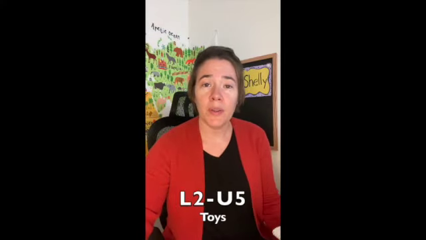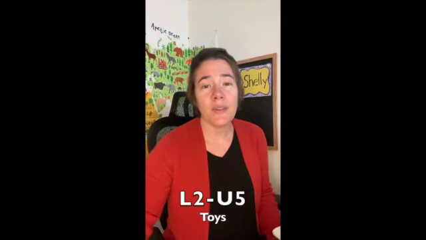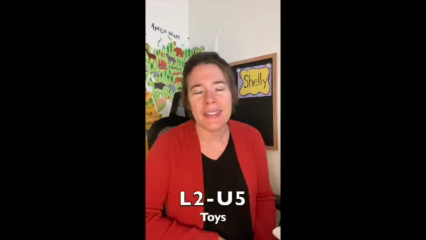Level 2, Unit 5 is next, and this level is fun. It's all about toys. The kids really love this unit, so this is your opportunity to collect any kind of little toys that you have around your house. Maybe if your children have their own toys, just get as many real toys as you can. But here are the specific ones that the lesson covers in detail that you might want to have a 2D picture of. I have a set of stickers that I found really useful.